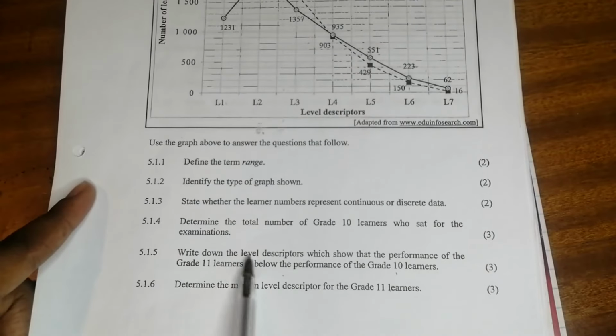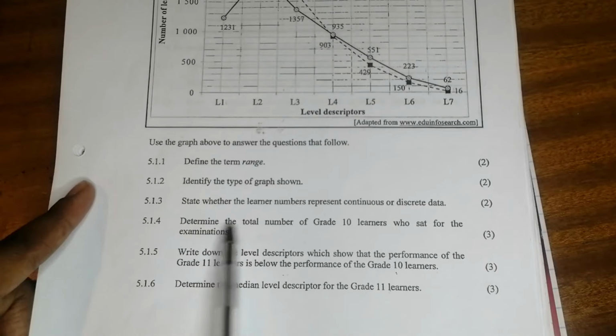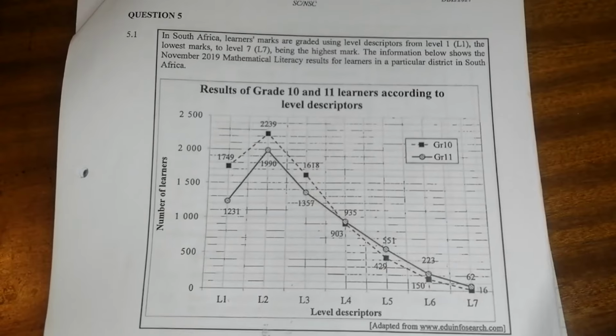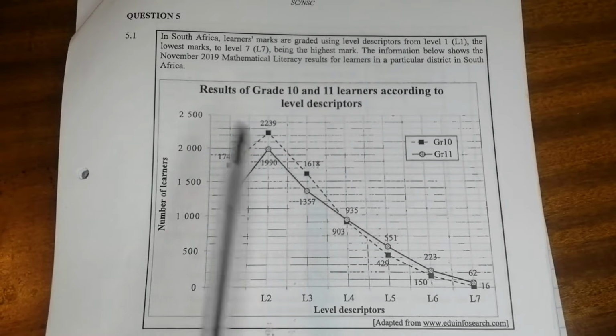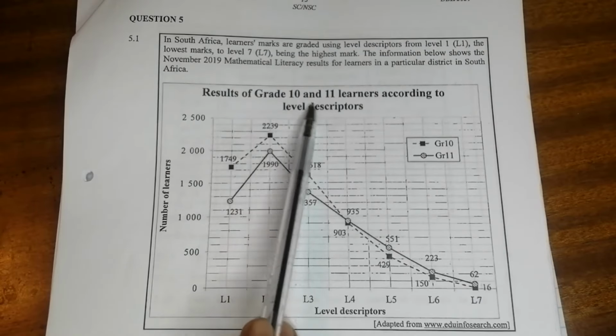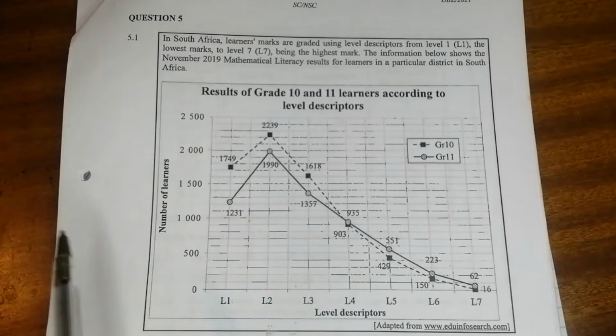So now that I've explained continuous as well as discrete data, looking at this question, what type of data are we given here? Okay, so it says the results of grade 10 and 11 learners according to level descriptors.